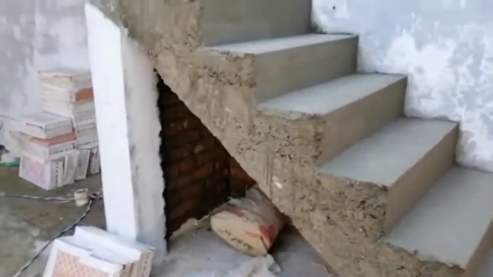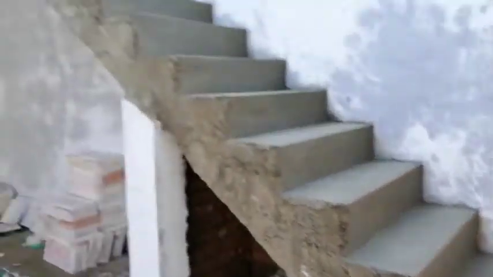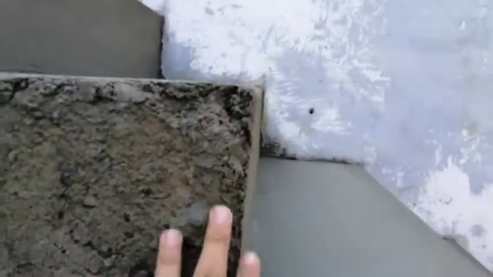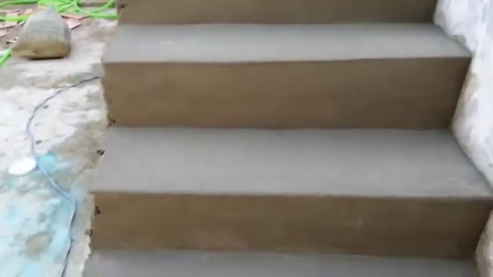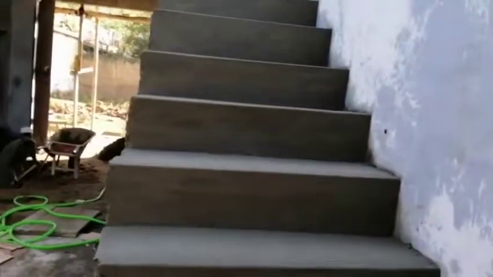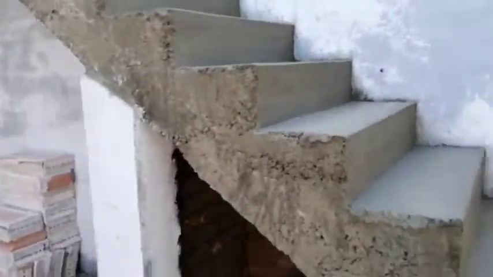Now I will tell you something new about the staircase. So these are straight stairs. Its waist is 6 inch. The riser height is 8 inch, and its tread is 1 foot. Remember that this staircase goes up to 11 feet. Riser 8 inch and tread 1 foot. The waist is also 6 inch, you can see it from the cross section.